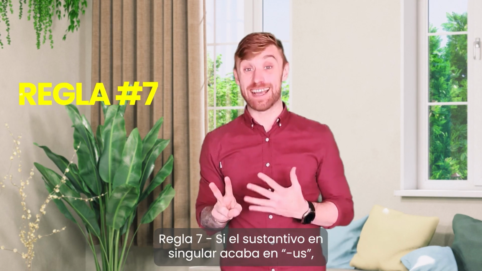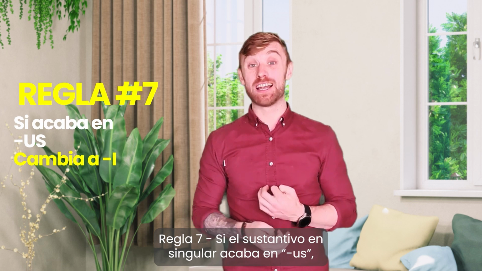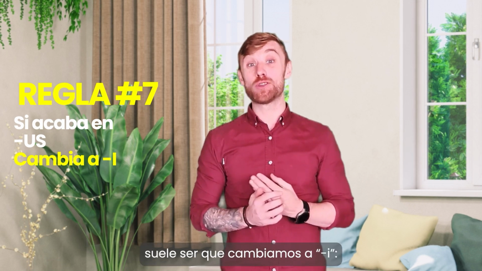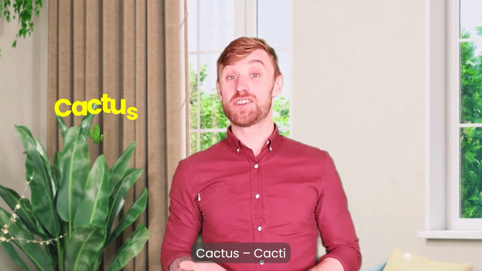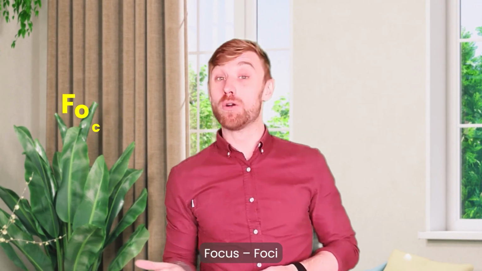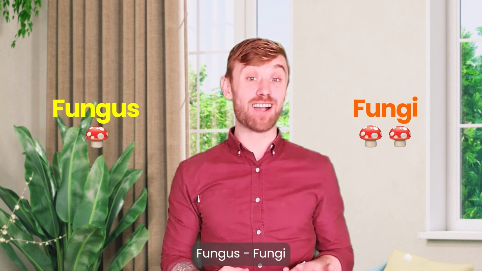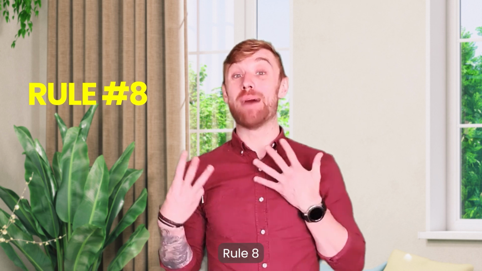Regla número 7. Si el sustantivo singular acaba en US, suele ser que cambiamos a I. Cactus, cacti. Focus, foci. Octopus, octopi. Fungus, fungi.